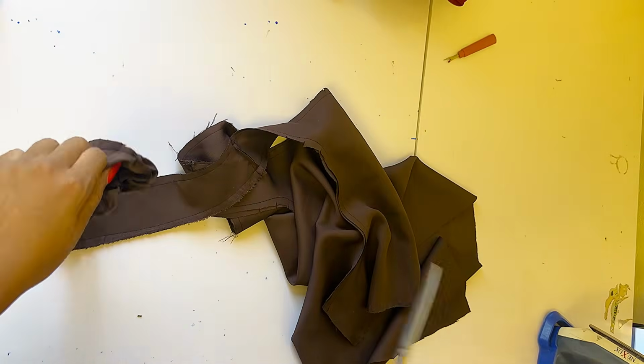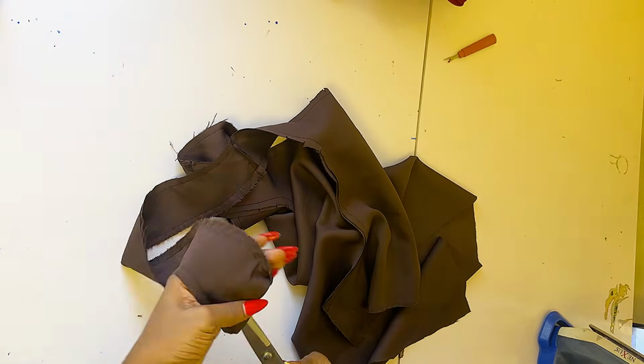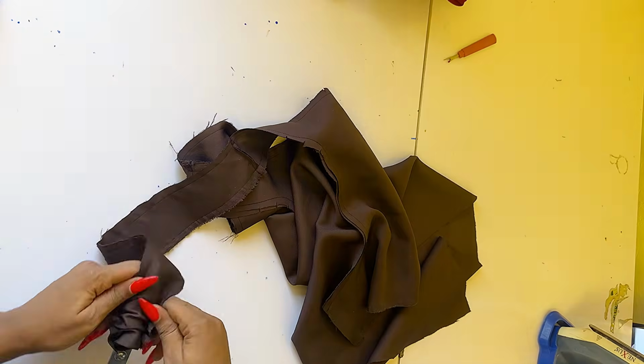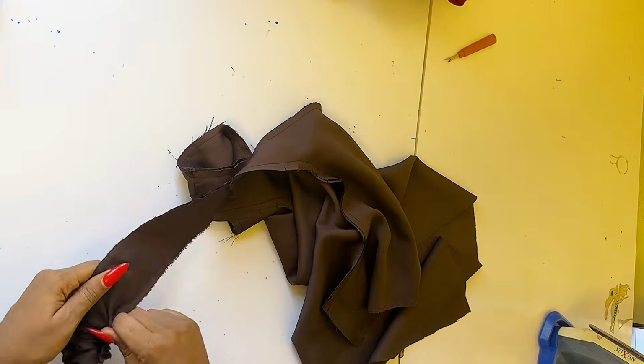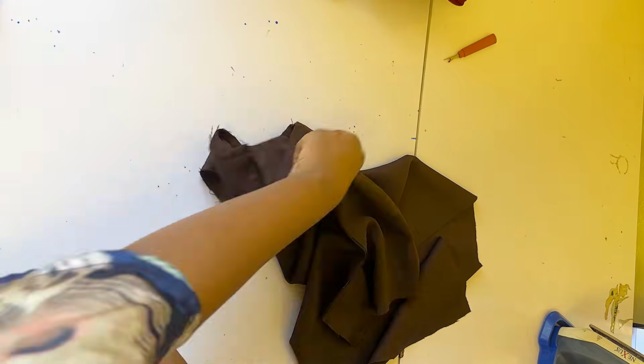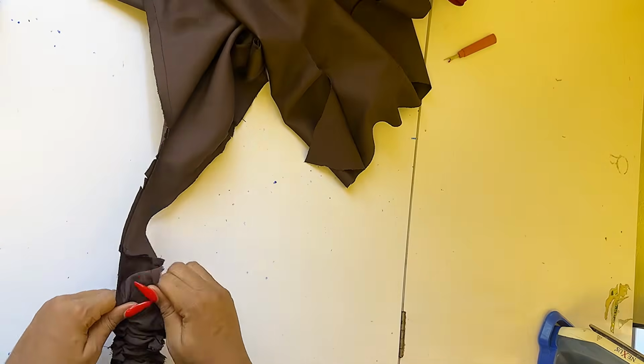Next, I'm going to flip it over to the right side using my scissors. Please, when you're doing this, be careful so you don't poke a hole through your straps, okay? So I'm going to do this gently and turn it over to the right side.